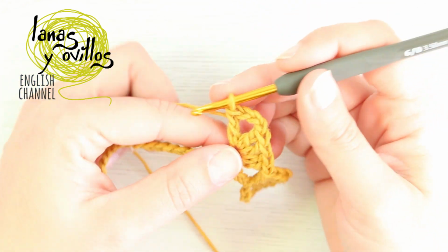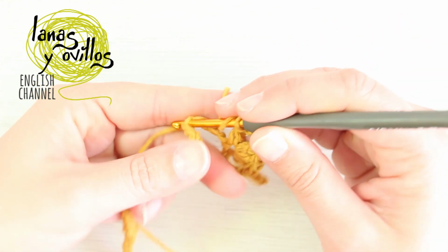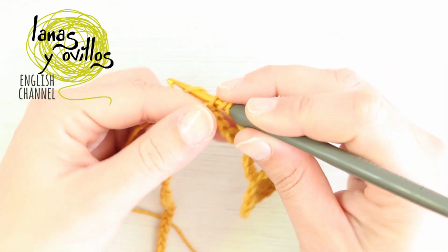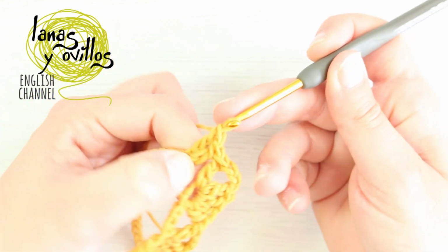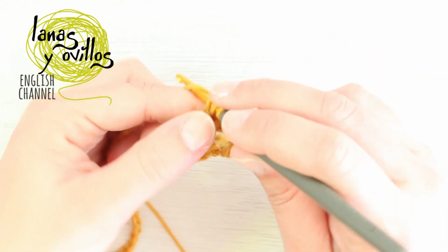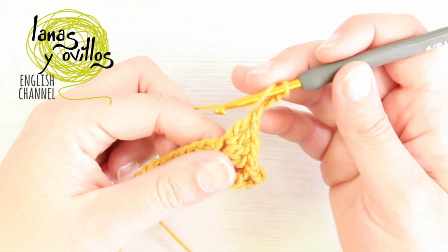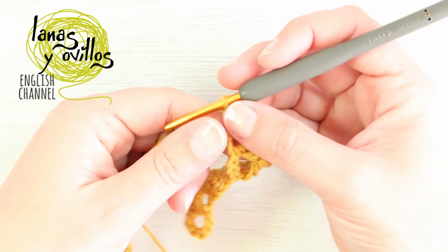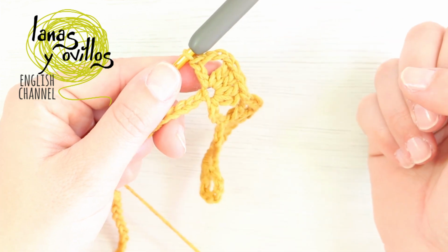and you have to repeat the same, skip 4 stitches, 4 double crochet on the chain number 5, chain 3, 1 double crochet in the same space, and this is what you have to repeat to the end, 4 double crochet, chain 3 and 1 double crochet, skipping 4 stitches.